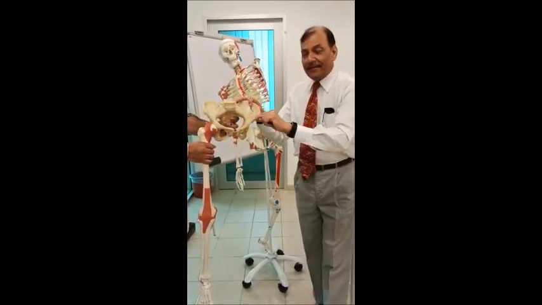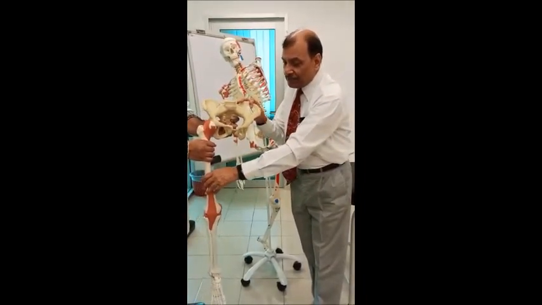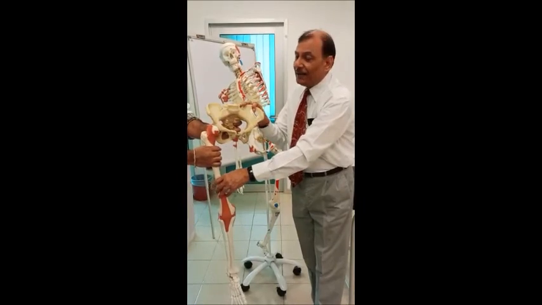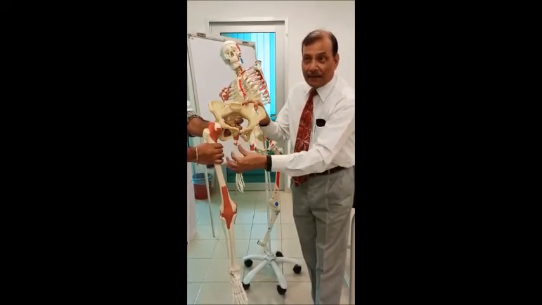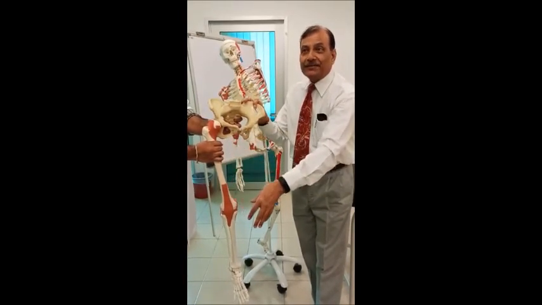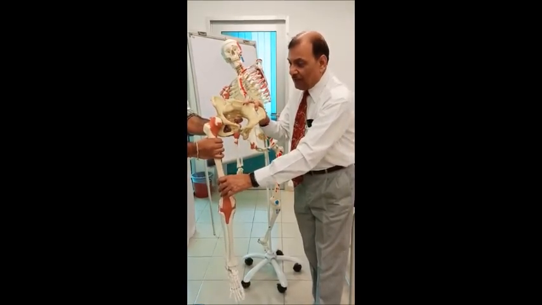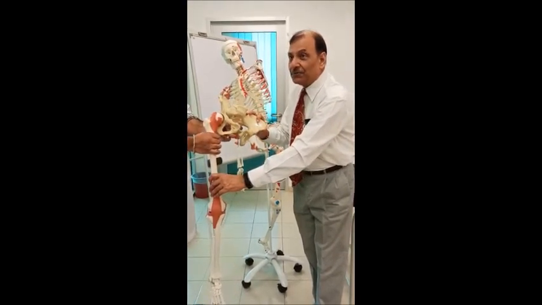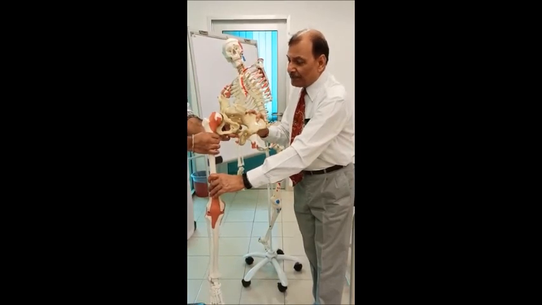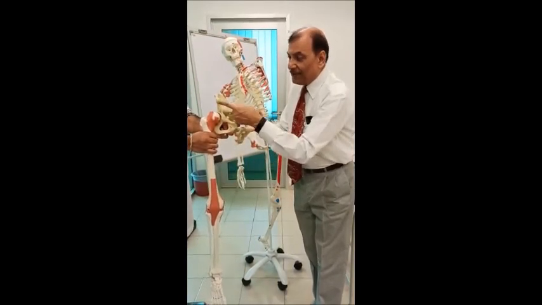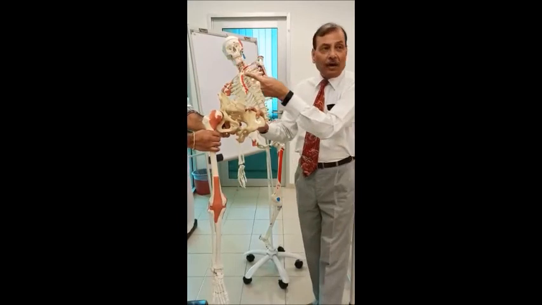If in a case there is a fixed adduction deformity, how will they make the limb parallel or straight? They will do just the opposite. So it is like this, they will have to do like this. So what has happened in this procedure? This ASIS has gone up.